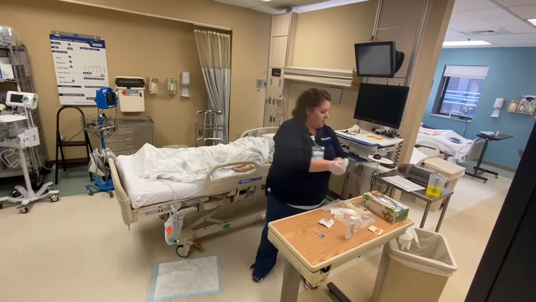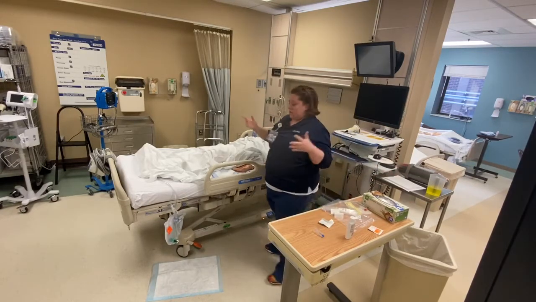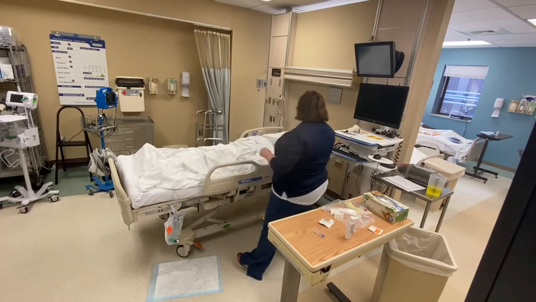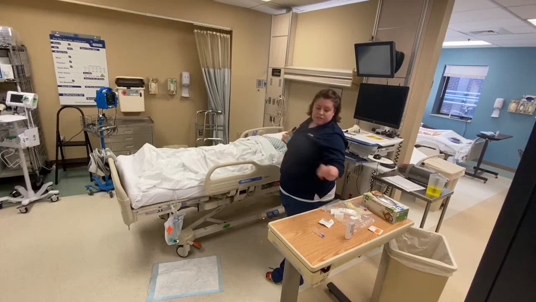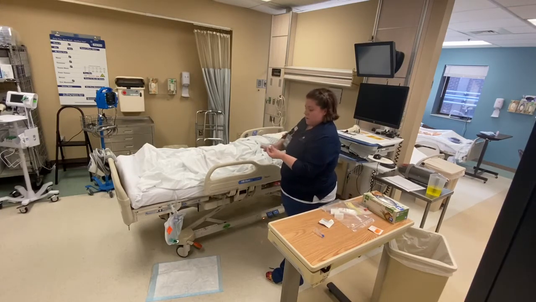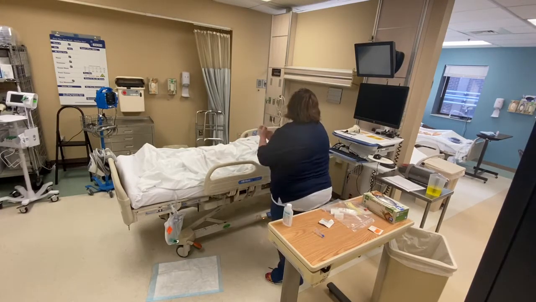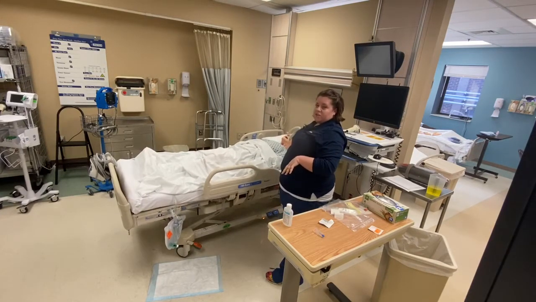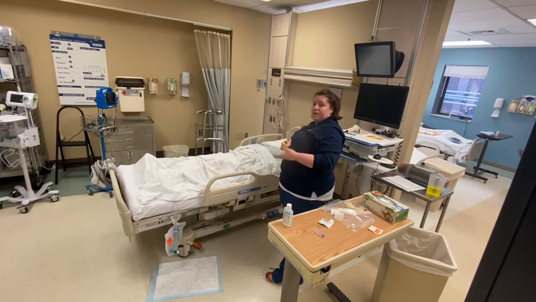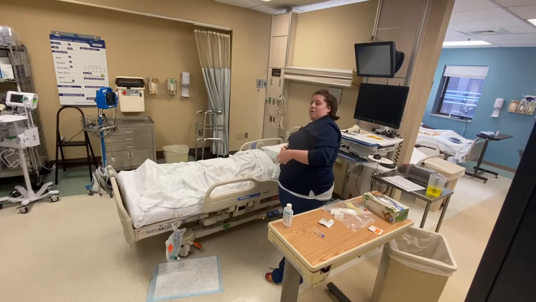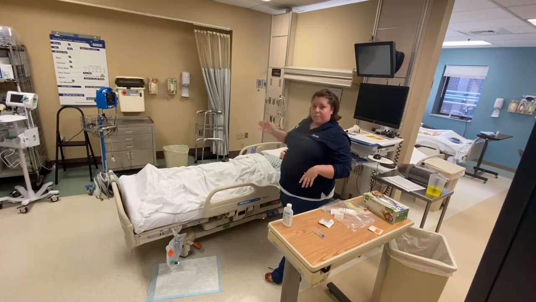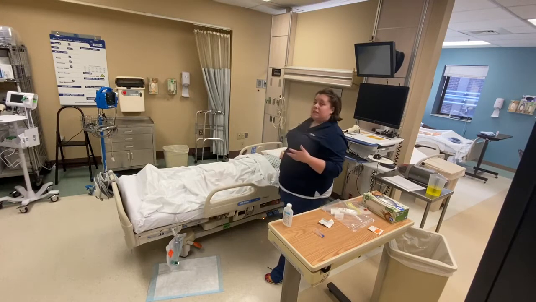All right, now I want to finish cleaning up my room, so I'll cover my patient up. I'm going to put my bed in the lowest position. I'm going to throw my trash away. I'm going to put my sharps in the sharp container. I'm going to make sure my patient knows her plan of care, go over the whiteboard. I'm going to go through my P's and Q's and just make sure my patient is completely safe.